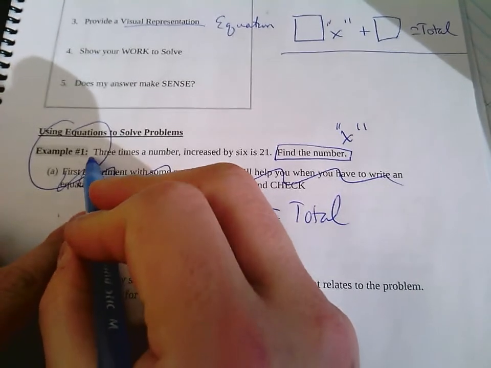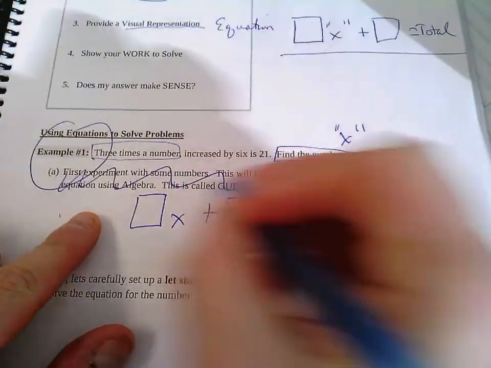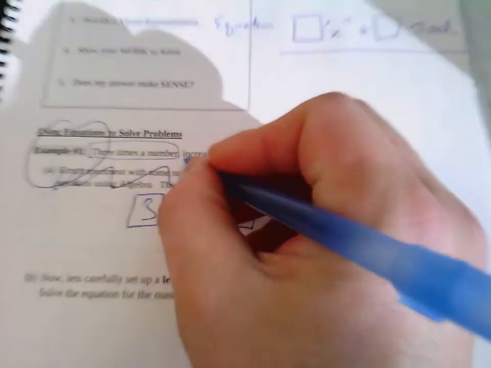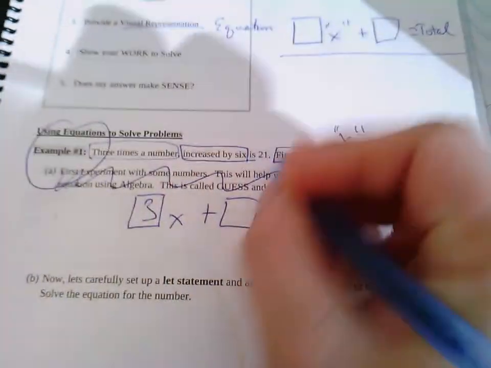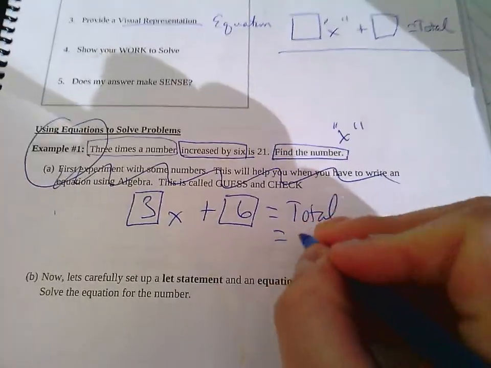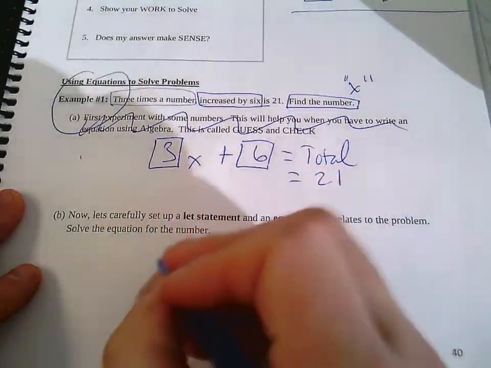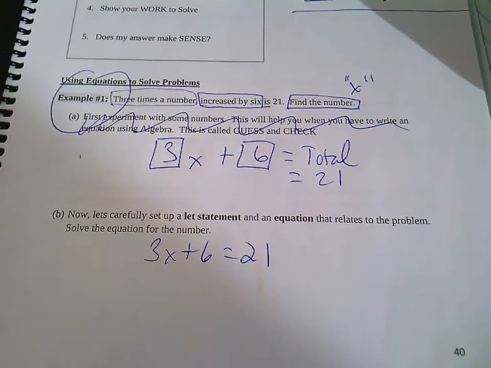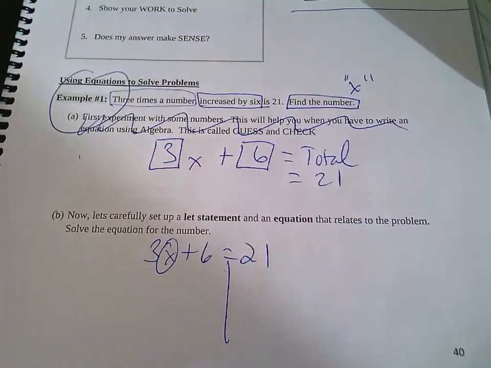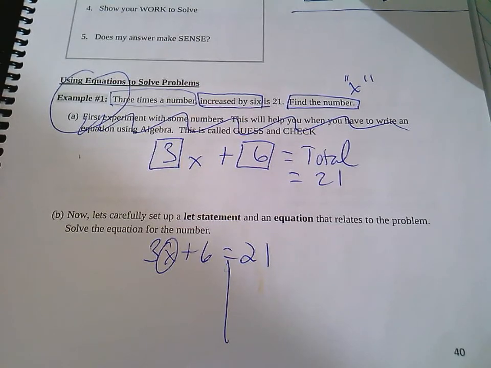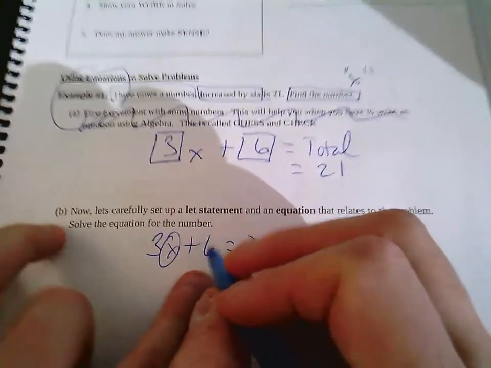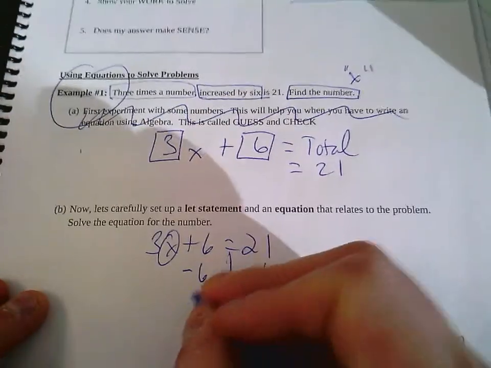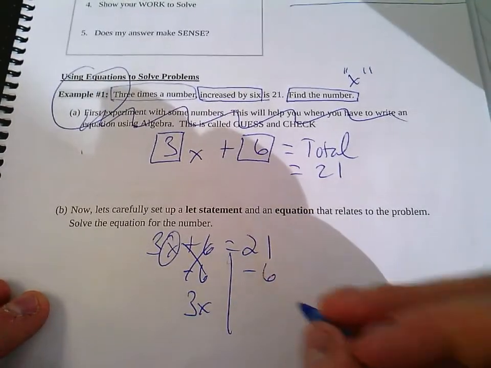As I read, 3 times a number, that's 3x. That means a 3 is going to go with the x. Increased by 6. 6 goes here, equals 21. Giving us the equation 3x plus 6 equals 21. Now we solve it just like we've solved all the equations we've done. So, line down the equal sign. Remember, we always have to get rid of what's not attached, so I'm going to start by subtracting 6 from both sides. 6's are gone. 3x.